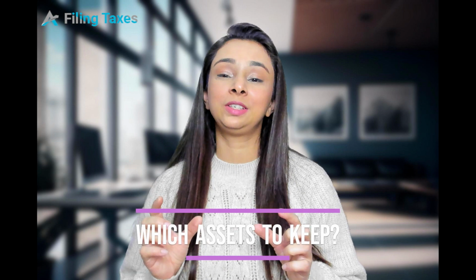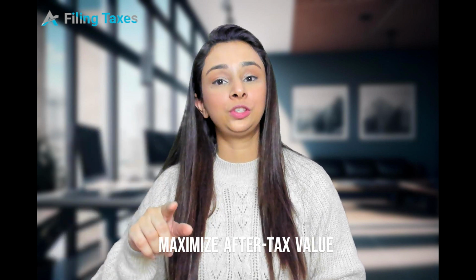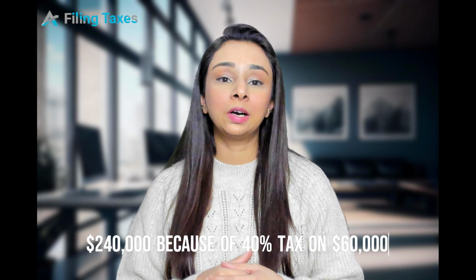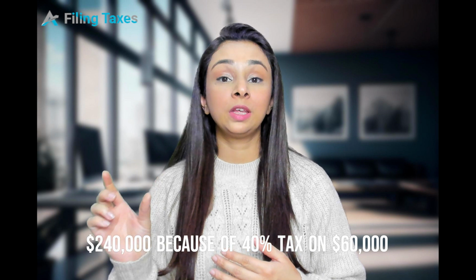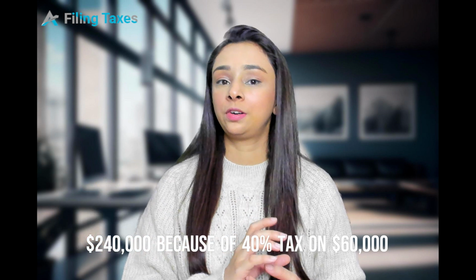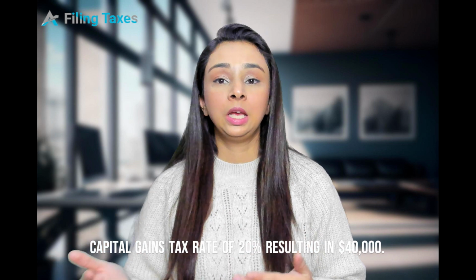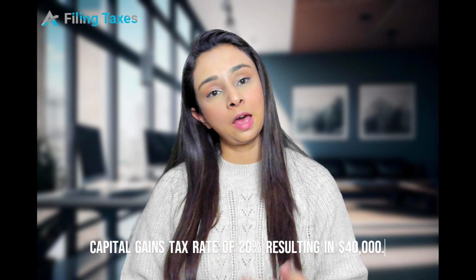Now comes the crucial decision of which assets to keep. The goal is to maximize the after-tax value of your share. If you choose to keep the RRSPs and non-registered investments, your after-tax value would be $240,000. This is because cashing in the RRSPs would incur a tax rate of 40% based on the gross amount of $600,000. Additionally, selling the non-registered investments would result in a capital gains tax rate of 20%, leaving you with only $40,000 after tax.